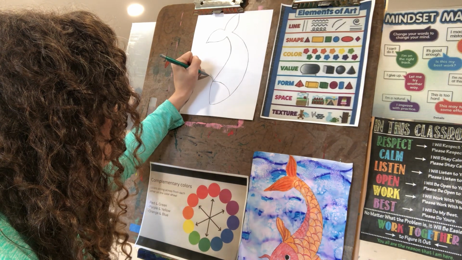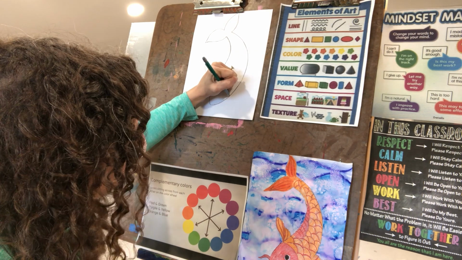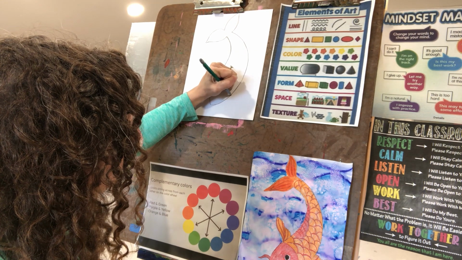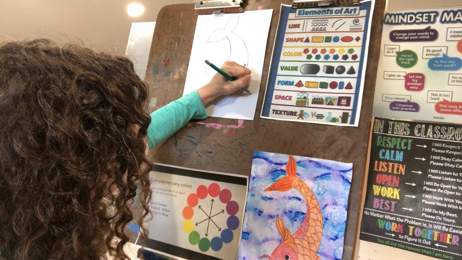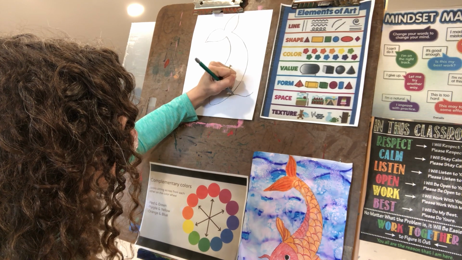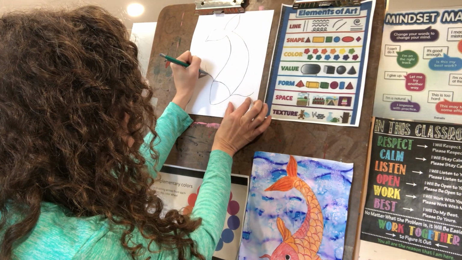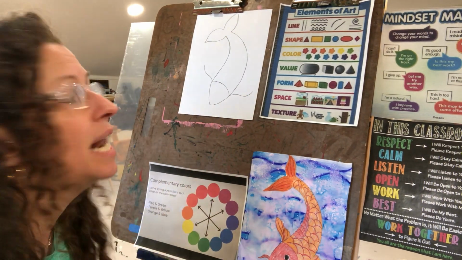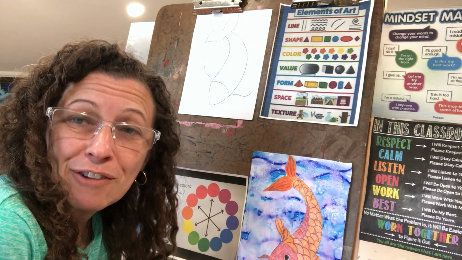So curved line and up, and from here on the right-hand side, another curved line and up. And it doesn't matter how short you make your curved line or how long you make your curved line. Every fish is different, just like every human being is different, right?